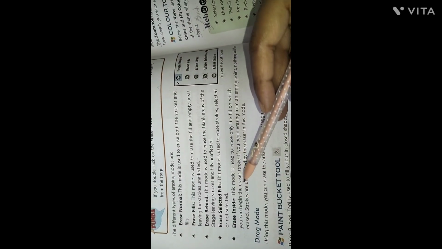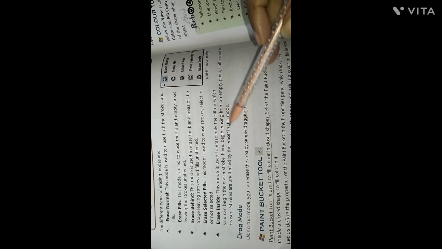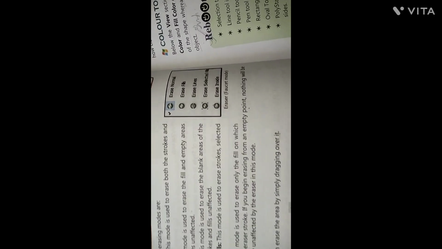Erase selected fills. This mode is used to erase only the selected fills. Erase inside. This mode is used to erase only the fill on which you begin the erase stroke. If you begin erasing from an empty point, nothing will be erased, and strokes are unaffected by the erase in this mode. Look here: erase normal, erase fill, erase lines, erase selected fill, erase inside, erase faucet mode.